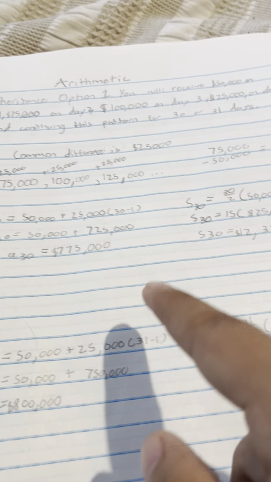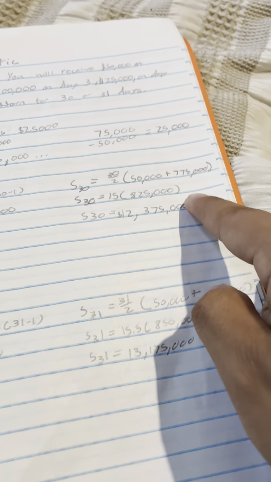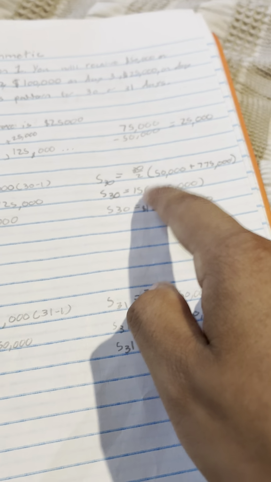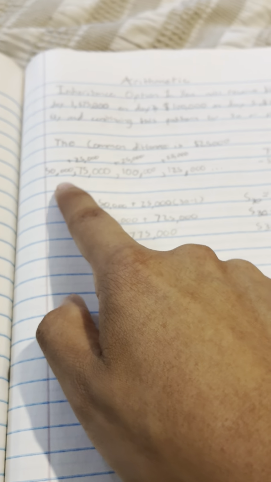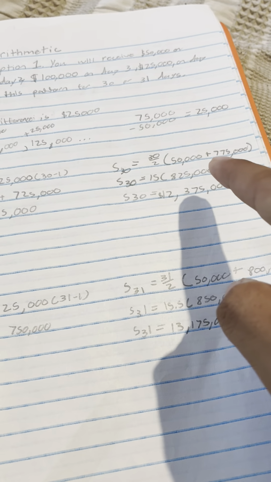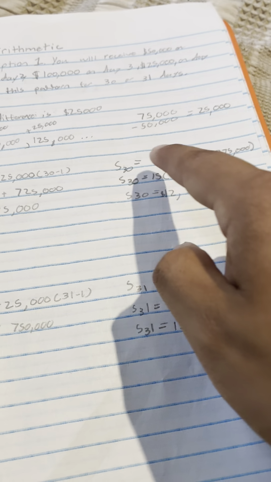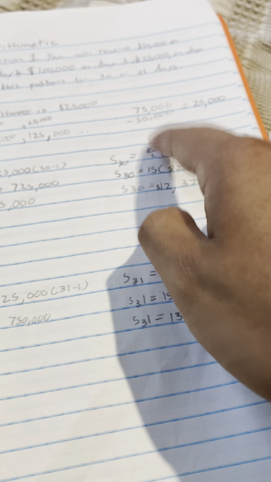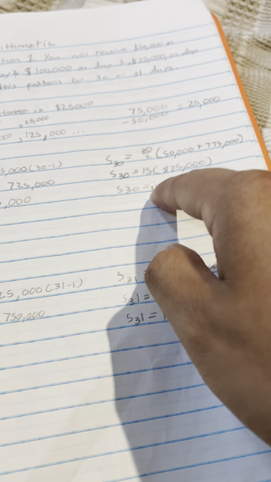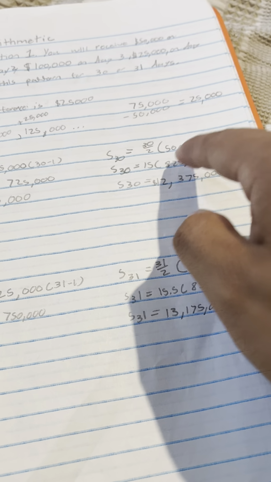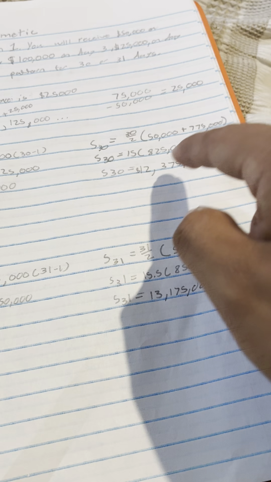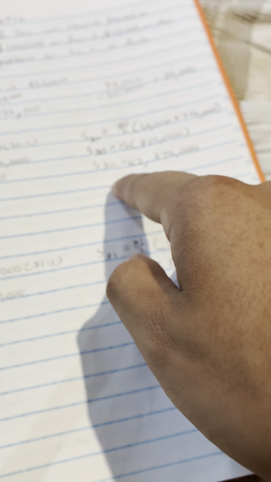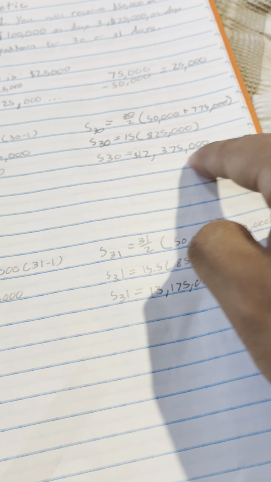You get 7,075,000. And then you plug that in right here, plus the 50,000 from A1, which would be 50,000 because it's the first day. And then you times that by 15 because you use N, and then you divide it by 2, and then you get 15. Then times it by the sum of this, and you get 82,500. And then you get all of this.